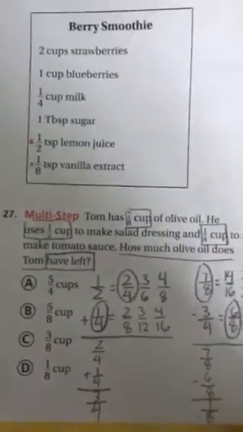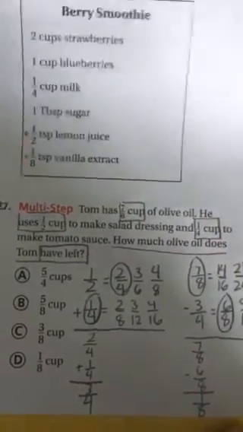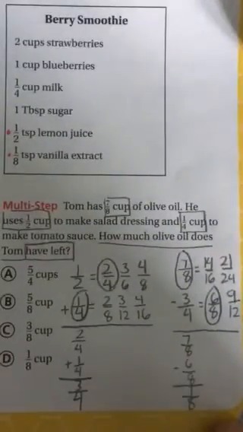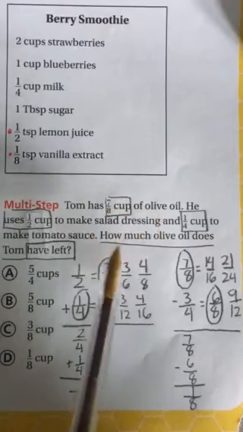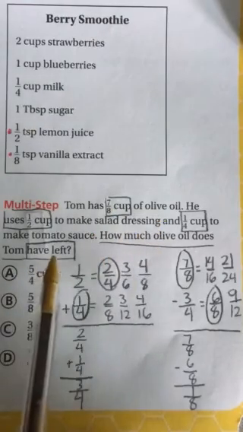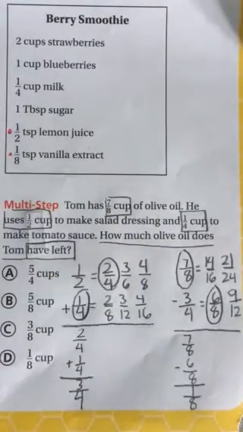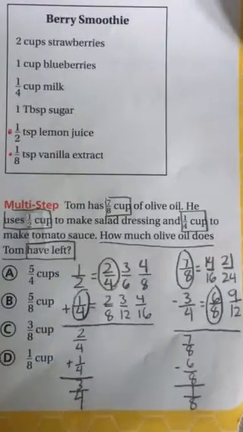All right, and now for a multi-step problem. Multi means I'm going to have more than one step. The question asks, how much olive oil does Tom have left? So I'm thinking subtraction, but let's see what else we're going to have to do here.